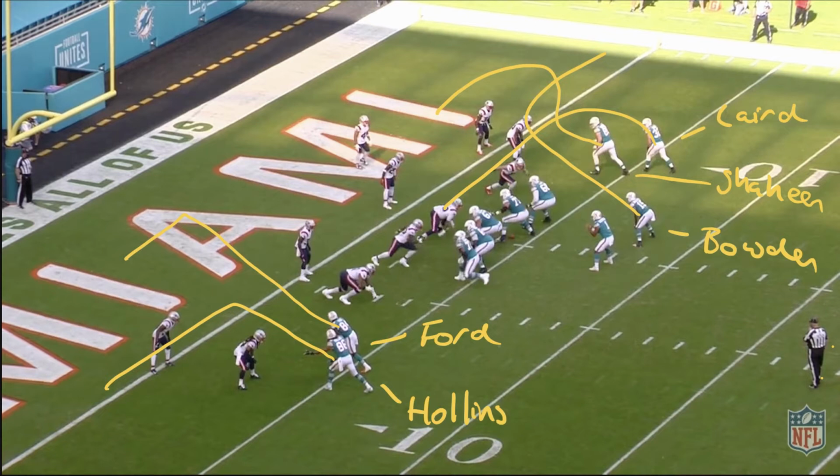As you can see, we spread because we've got 4 receivers out. Bunch, the receivers are lined up close to each other, and right because the running back is on the right hand side of the formation. Just something to note, Bowden is lined up in the backfield, and Laird is a receiver.